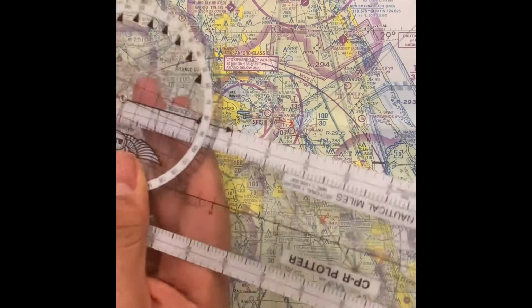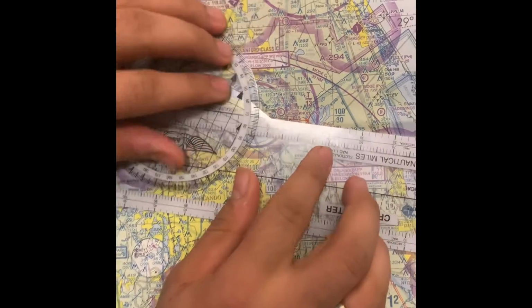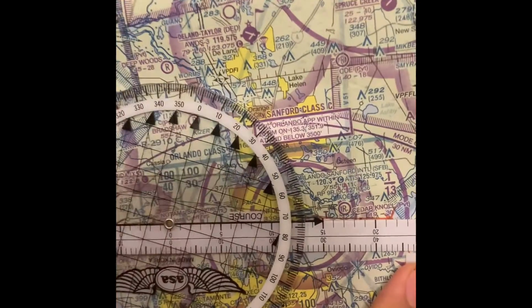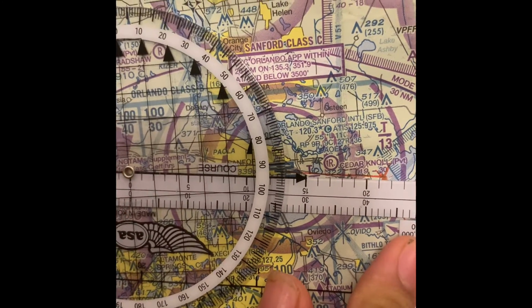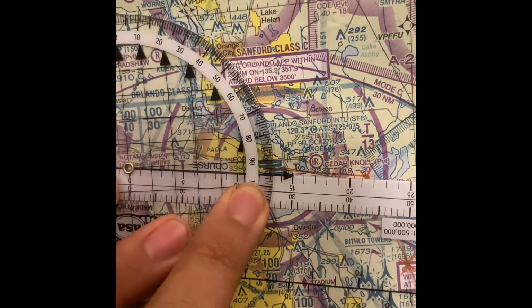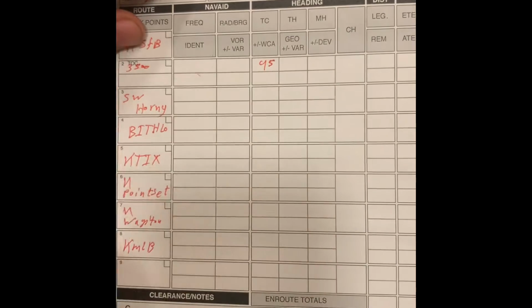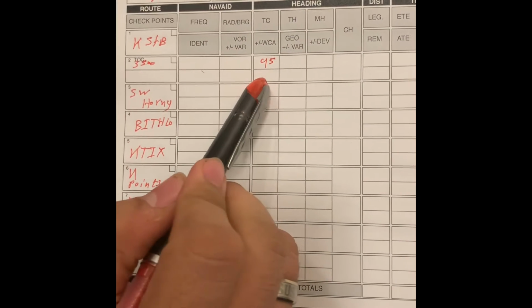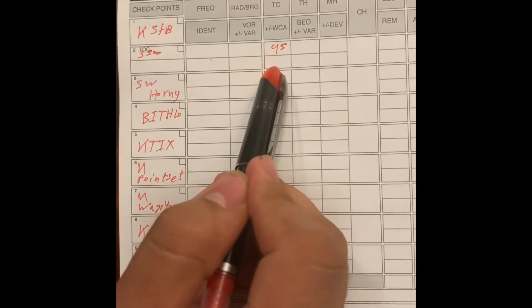So we're gonna get our plotter and line it with the line we draw, and have that little circle and this arrow aligned with the longitude, and we're gonna get our heading, which is 95. That's gonna go here for the true course, 95 on the heading.